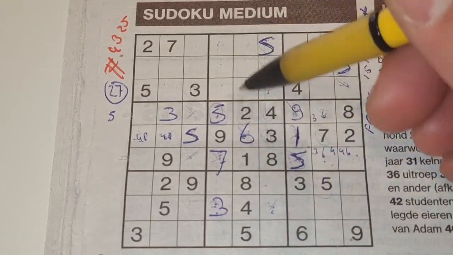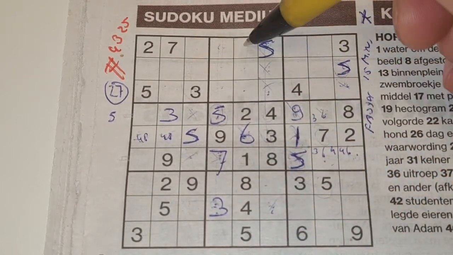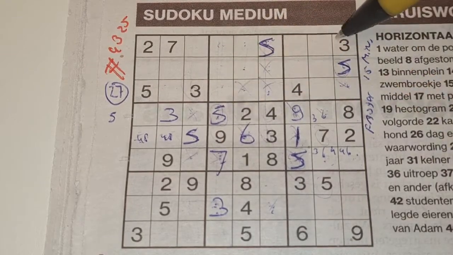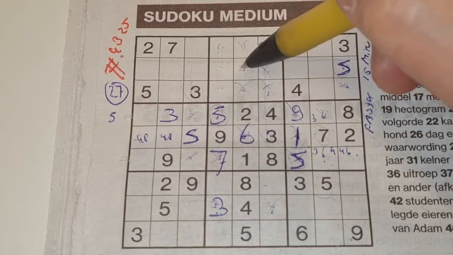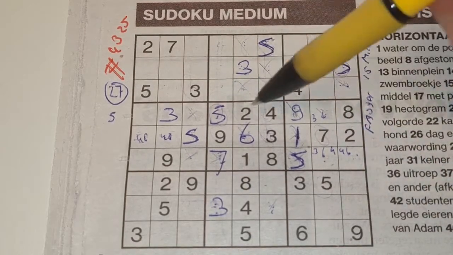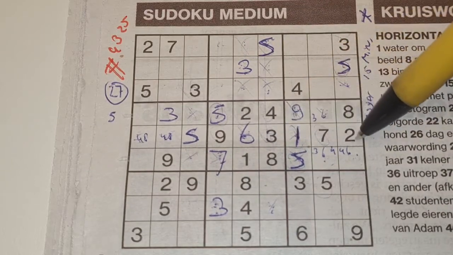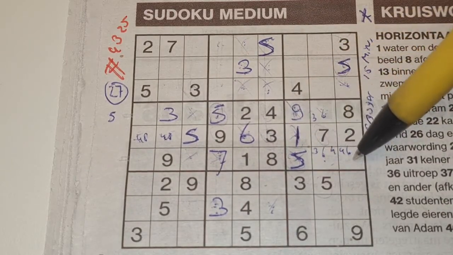So the column between, the middle column, the only 3 places left for the 3 should be here, here, or there. We see there 3, no 3 there, here 3, no 3 there. The only place left for the 3 should be there. And all the 3s are not used.